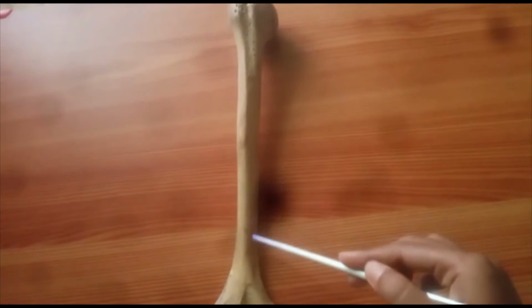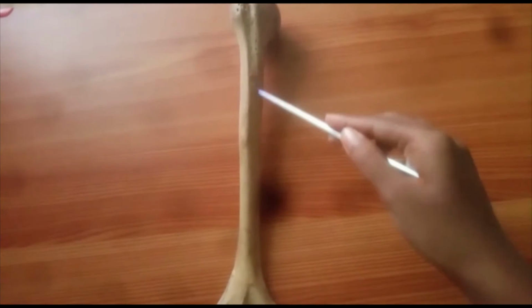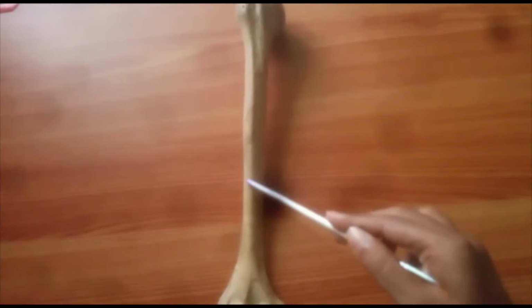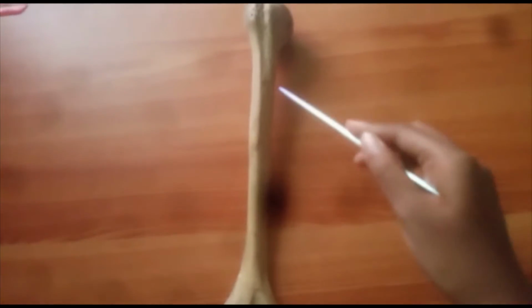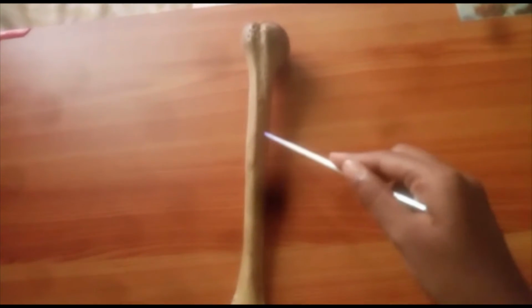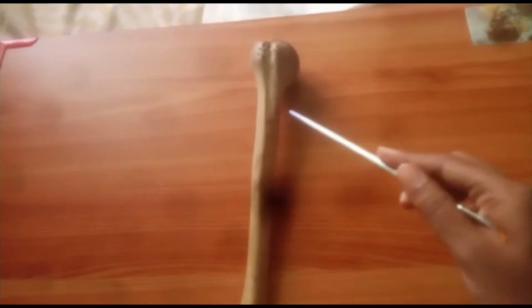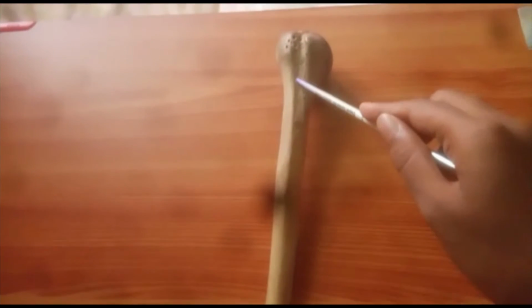Next, the anteromedial surface, which lies between the anterior and medial borders. Its upper one third is narrow. It's narrow and forms the floor of the intertubercular sulcus. This is the floor of the intertubercular sulcus.